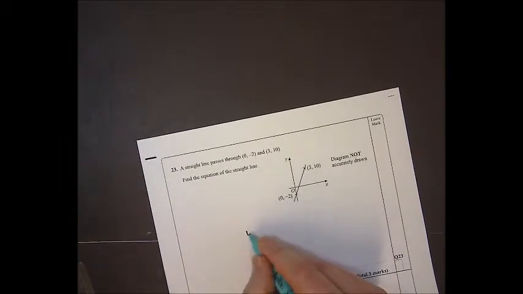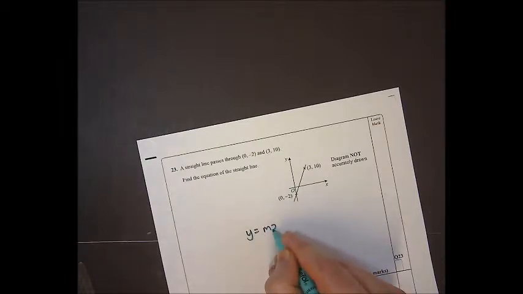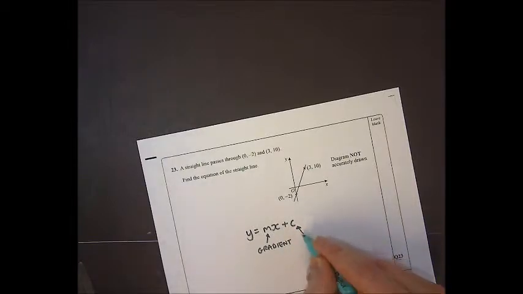Okay, in order to find out the equation of a line, there's two things that I want. Equations of lines are always in this template, y equals mx plus c. And this thing here is the gradient. And this thing is the y-intercept.